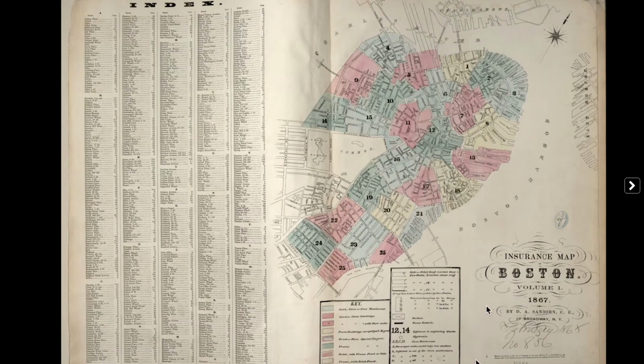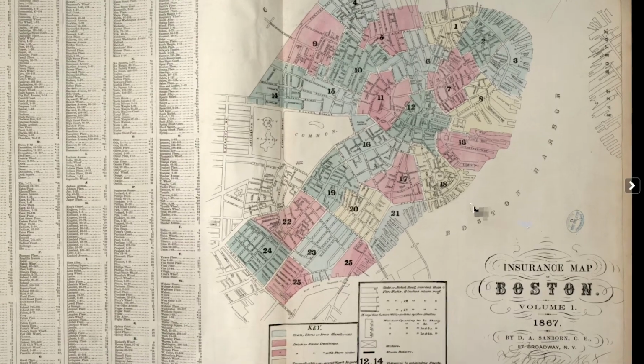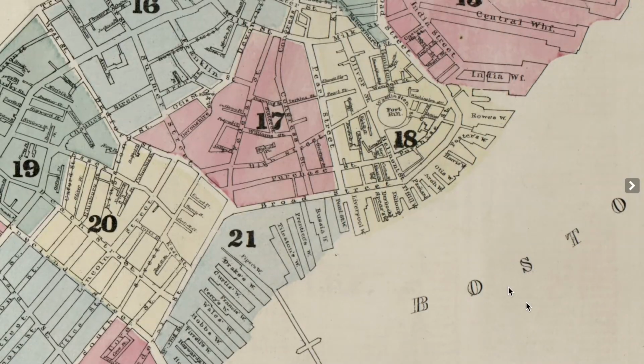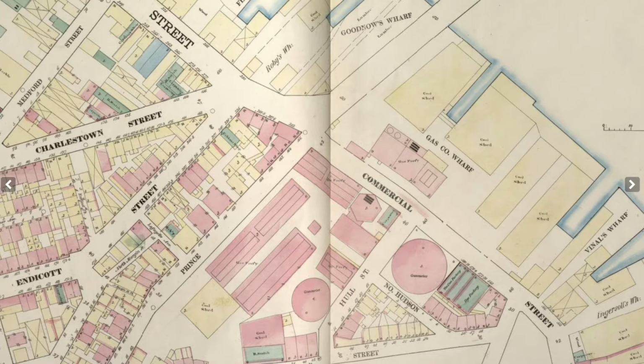In 1866, the Sanborn Map Company was founded by a surveyor. There are Sanborn maps for all sorts of cities and towns in the United States. The Sanborn maps were originally developed for fire insurance agents so they could determine how bad of a fire hazard each property was.